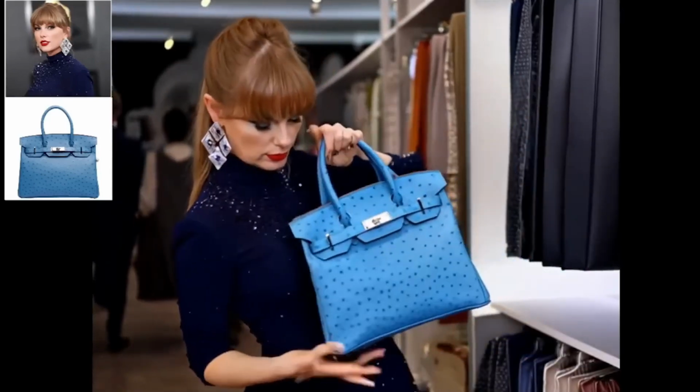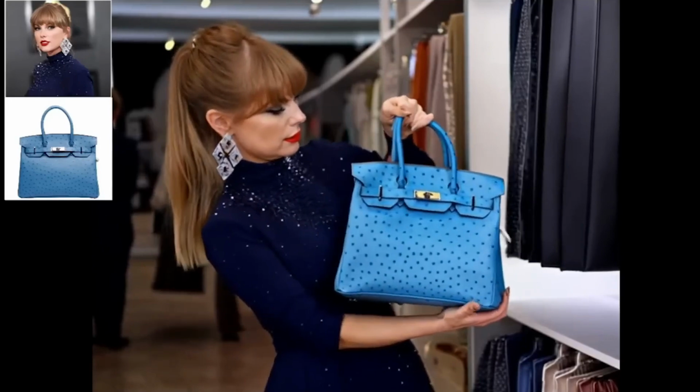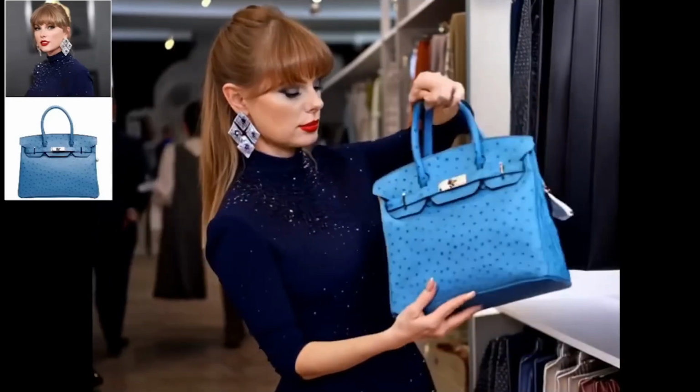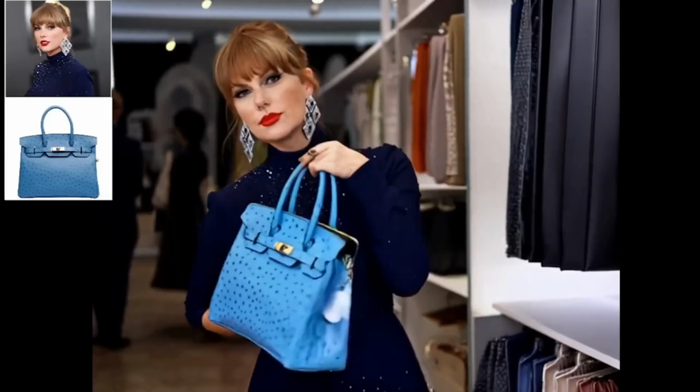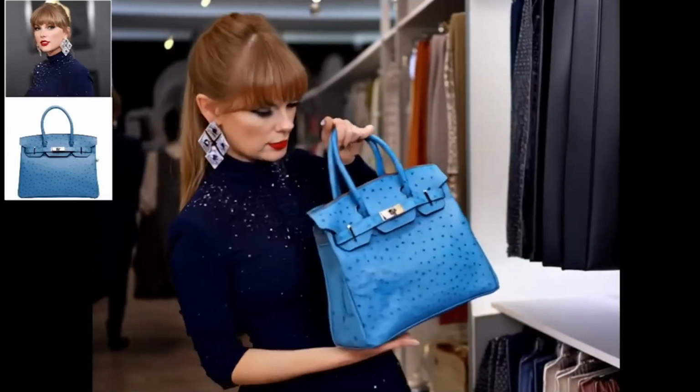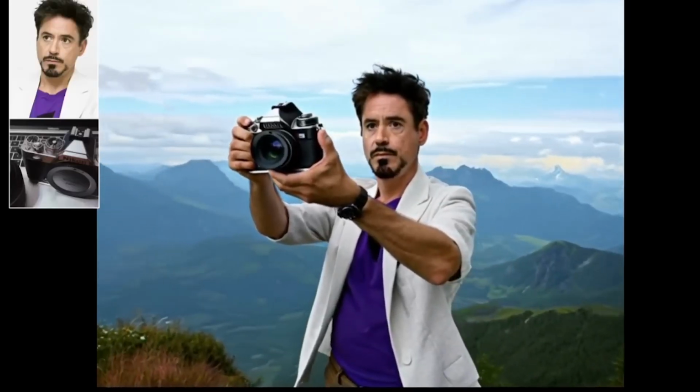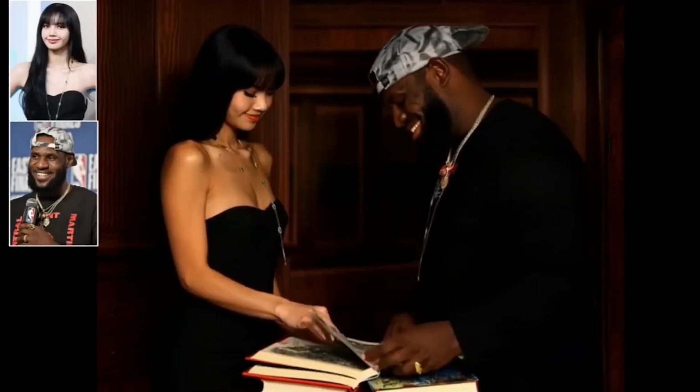I mean, businesses no longer need to pay millions of dollars for celebrities to endorse their products. They can just create a deepfake of whichever famous person they want using their products. This is absolutely wild. Here's another example of Iron Man using this Nikon camera. And here's where it gets even wilder.